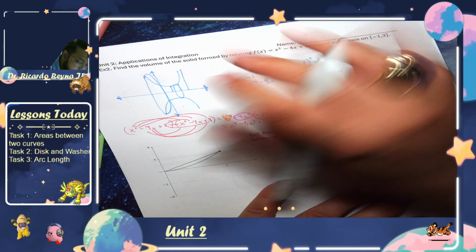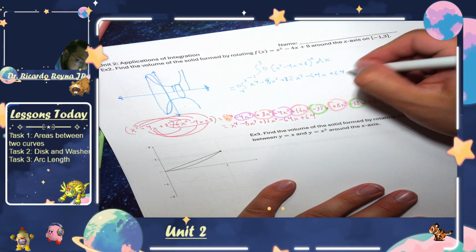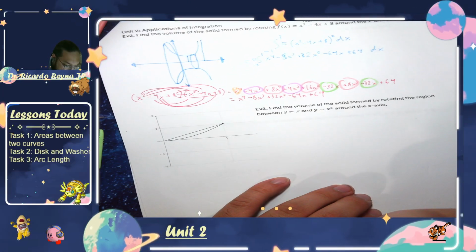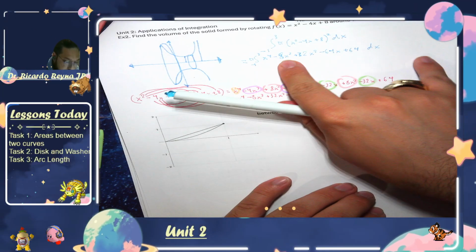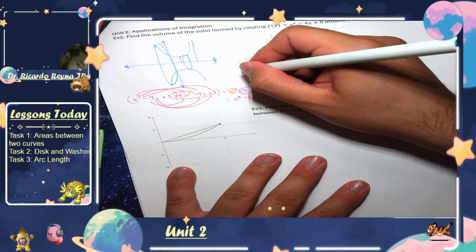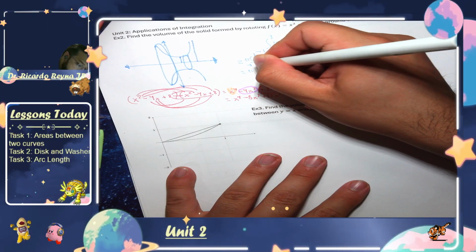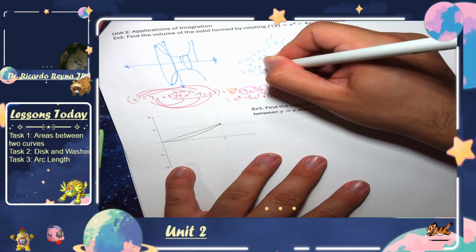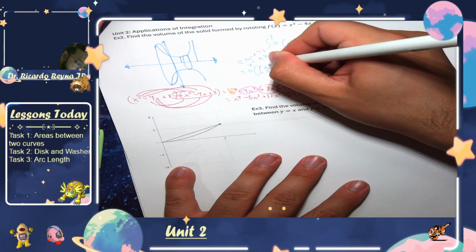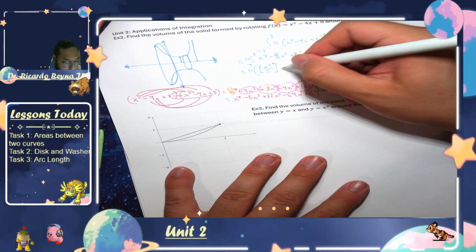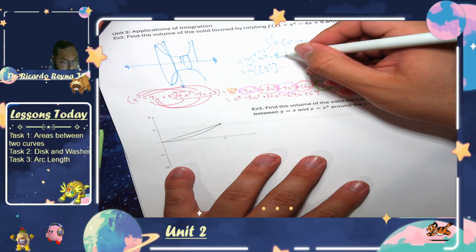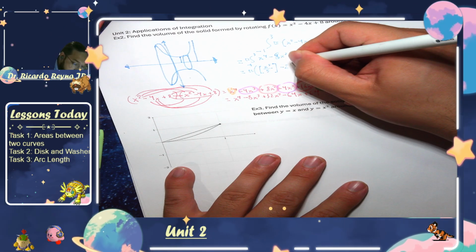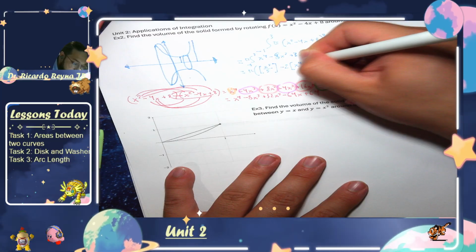Okay, let's do the integral of these piece by piece. I'm actually going to skip the step where I split up the integrals and just write them out. So we have pi, parentheses, this guy first, which is x to the power of 5 over 5. And then this guy, I'll take the 8 out. So it's just 2x to the power of 4.